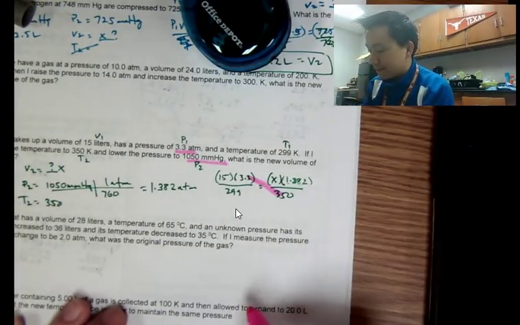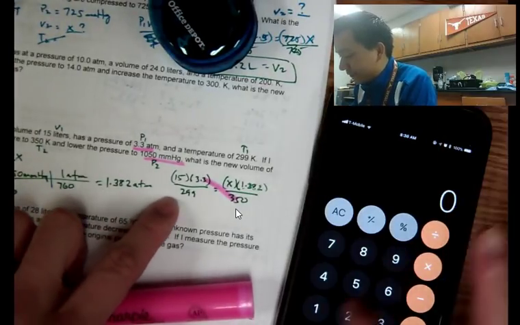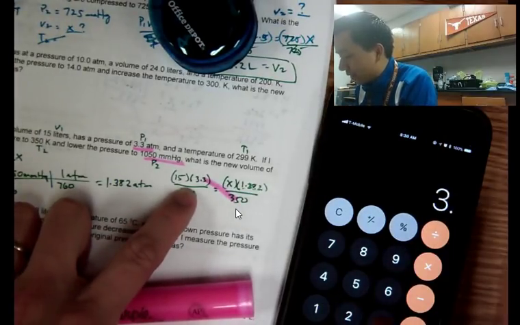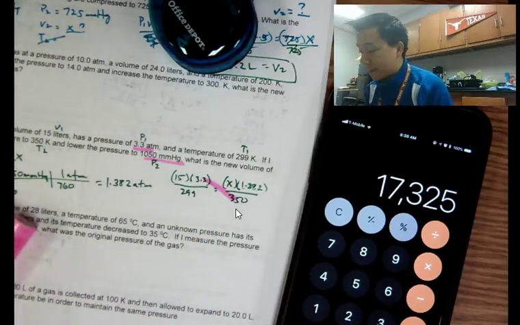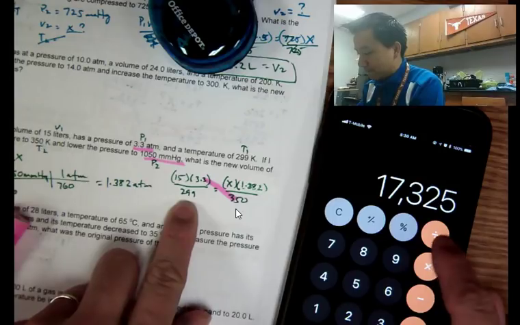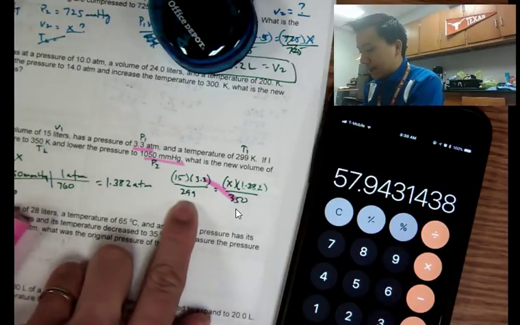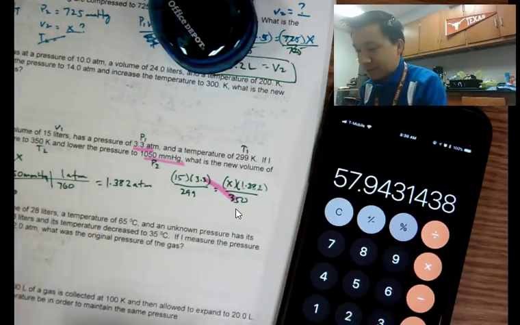Cross multiply. So I'm going to do that in my calculator here. 15 times 3.3 times 350. I get that number. I'll go ahead and divide it by 299. So this is 57.9 something.